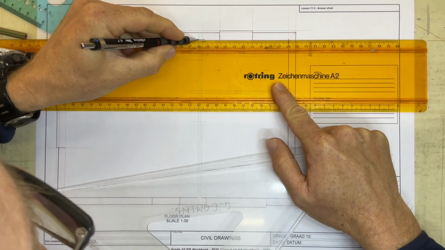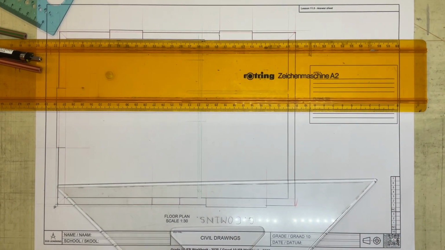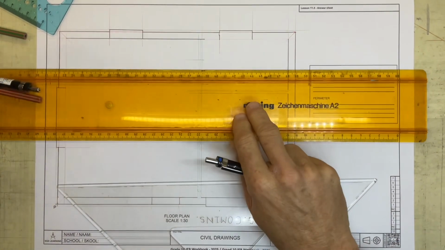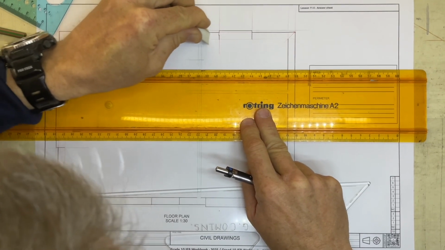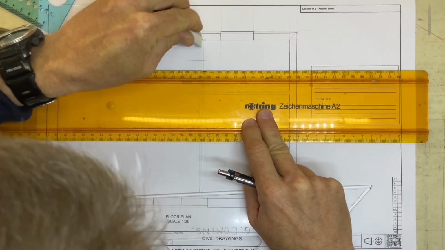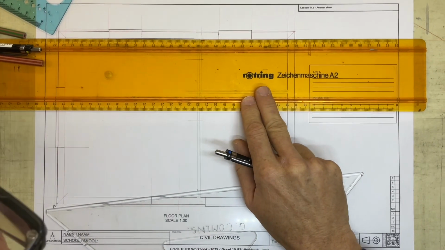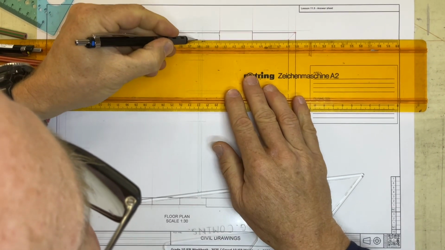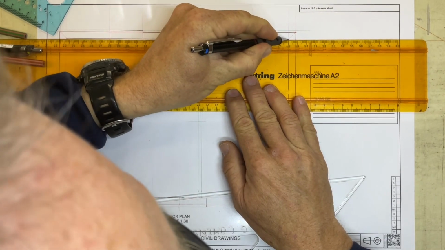Sorry, I just messed up there. Went across the part that I don't want to go across, darn it. Right, just need to erase that little part in there quickly. Just erase that very quickly. Right, continue by drawing a line up to that corner over there. Continue from there all the way across to that corner over there.